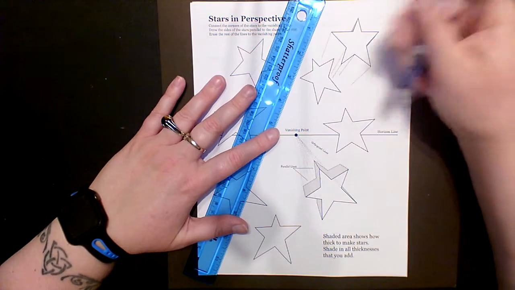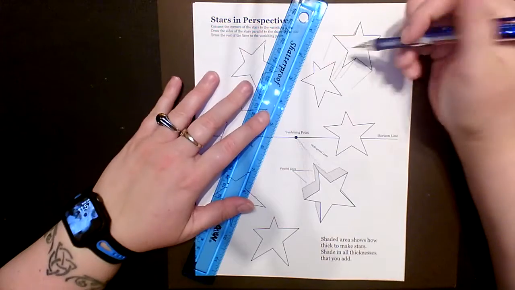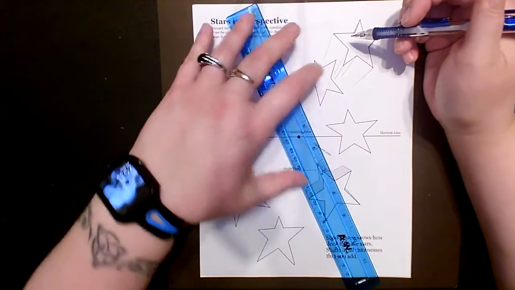along with this. So I'm just going to go ahead and shade those in because those are pretty much done. They're too narrow to really add in anyway.